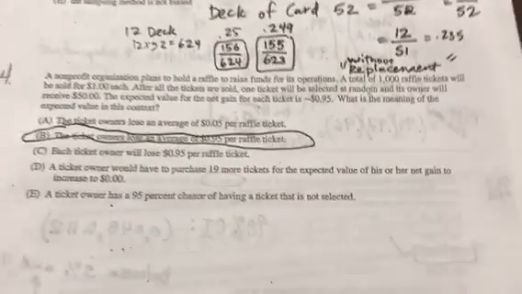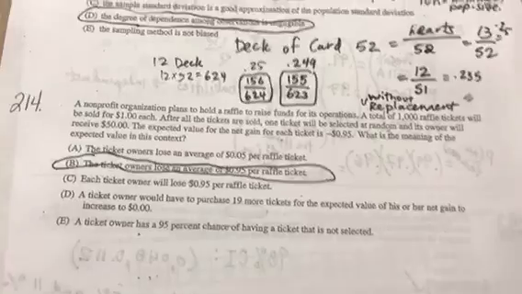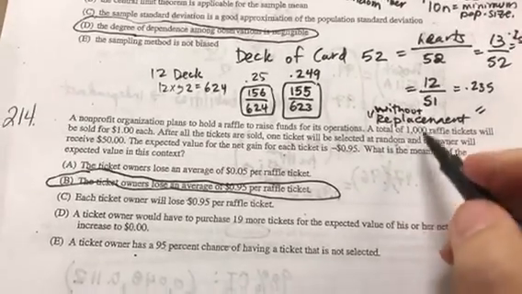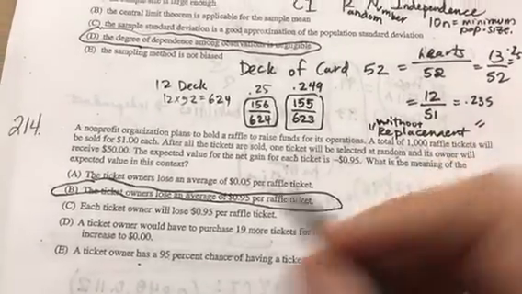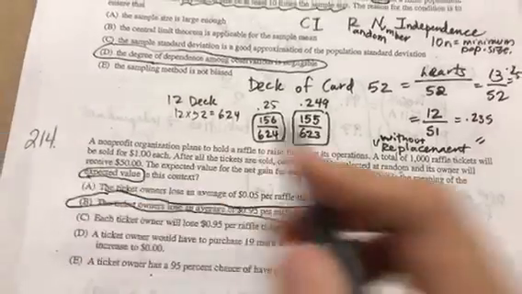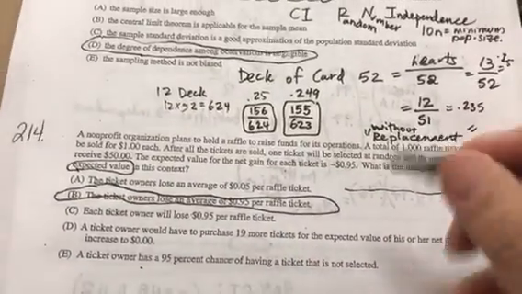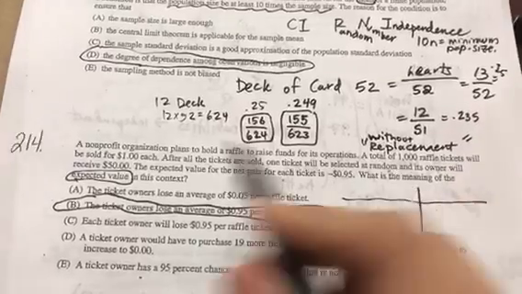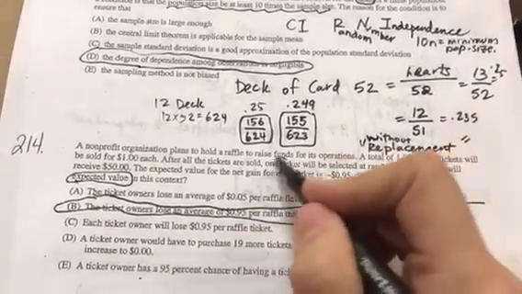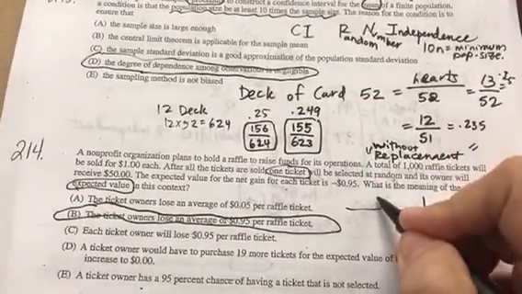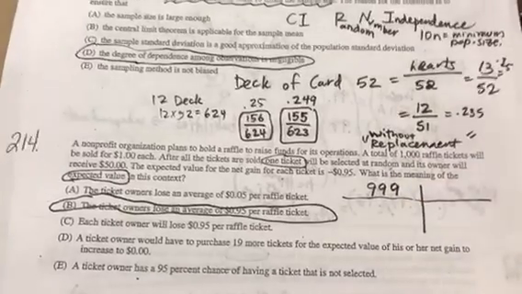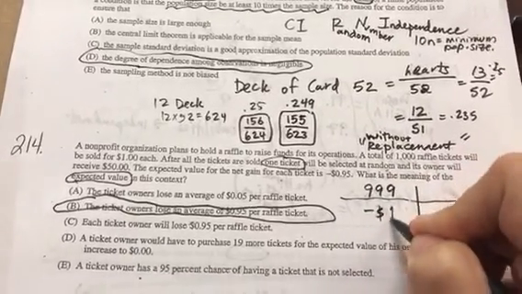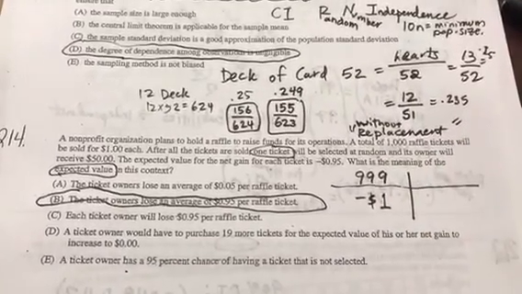Now let's look at question 214. It says you're running a raffle. You sold 1,000 tickets. Notice this expected value. So you can create a table, and notice I sold 1,000 tickets and we decided only one ticket was the winner. So that means out of 999 people, they're going to lose their $1 bill and not get anything else back.